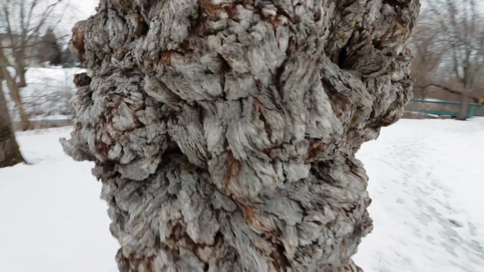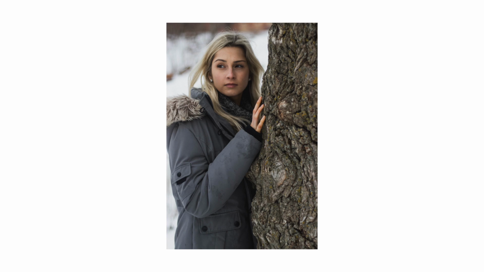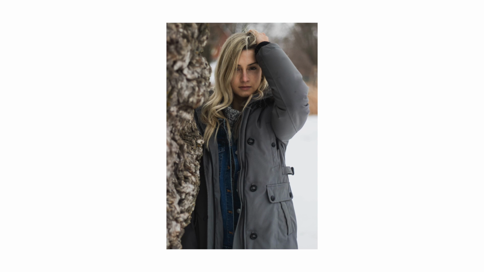Okay, now on to the third spot, and again, this is all spontaneous. I've never been here before. It's just kind of using what elements you think would look good and going with it. I really like the texture of this tree. Just like, look at this. Look at how funky that tree is. So maybe with Adri leaning against it, looking away, and emphasizing that texture, brother.